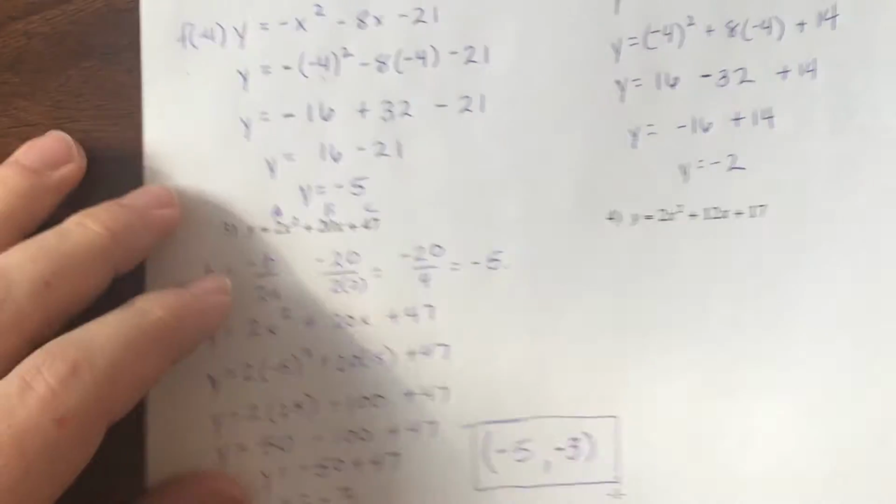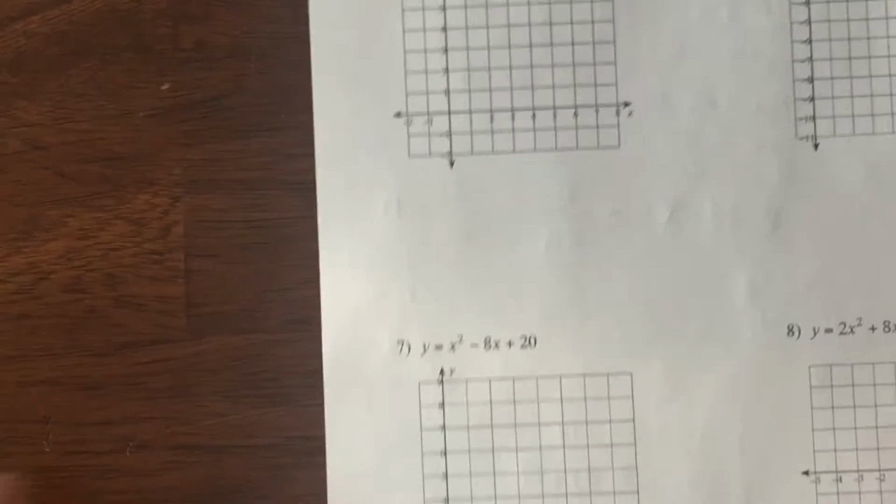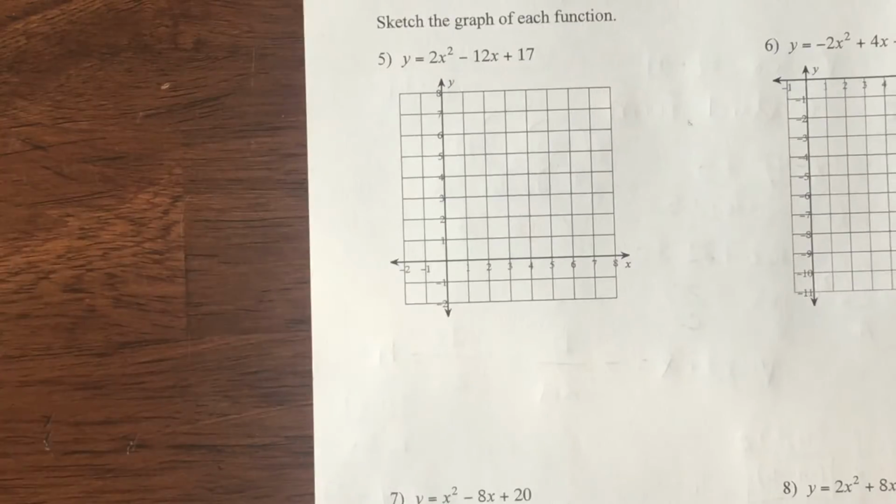So hey, make sure you're focused, make sure you're tuned in. All right, let's go to the backside, number 5. Now, this is where it's saying, all right, now sketch this graph. So if we're sketching this graph, one thing we need to know is the vertex. We really need to know the vertex.